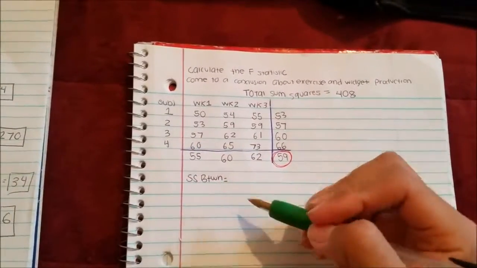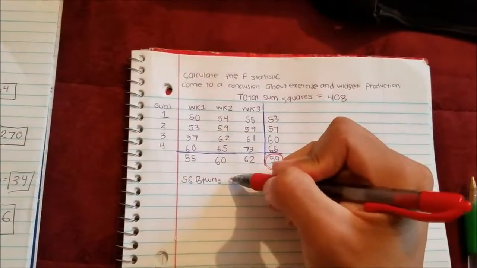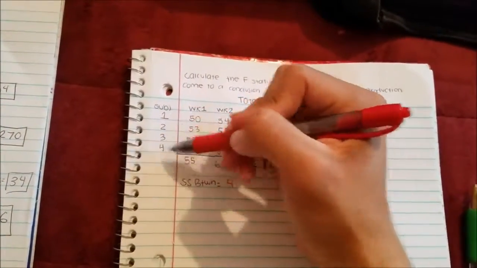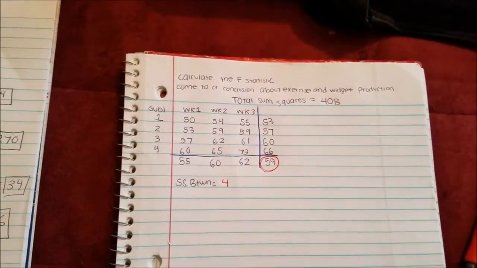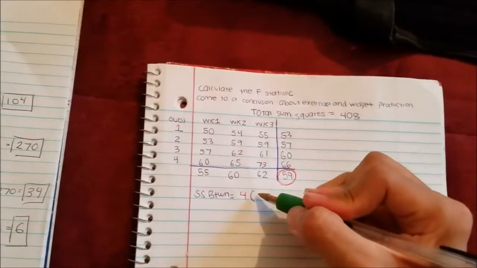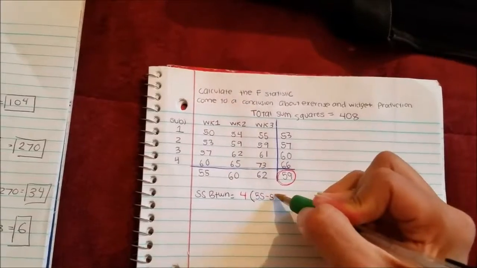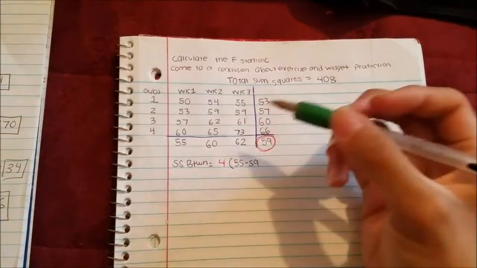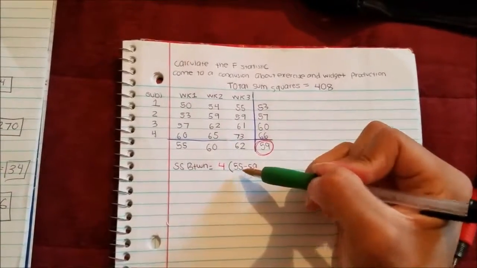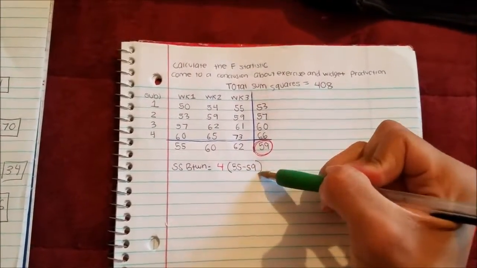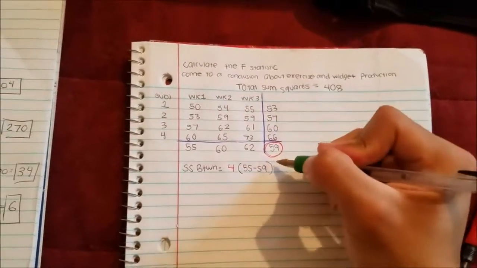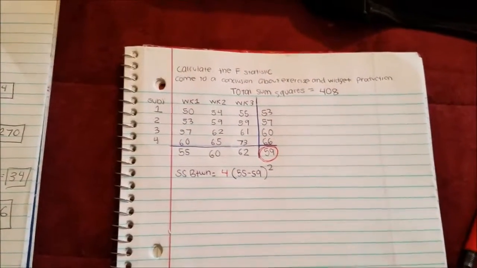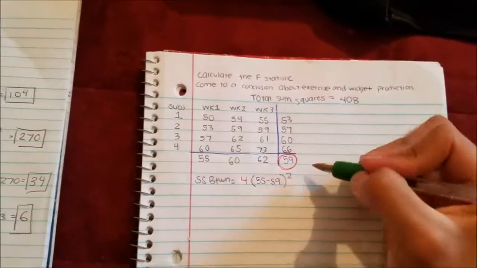The next step is to calculate the sum of squares between, which I've written down right here. To calculate that, we will multiply the number of subjects, which is 4 because we have 1, 2, 3, 4 subjects, and we'll multiply that by 55 minus 59. In other words, our mean for week 1, 55, minus our grand mean, 59. Then we have to square this number. We do the same for each week, and we add them all up.